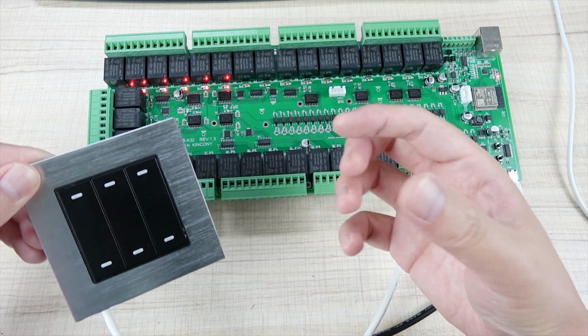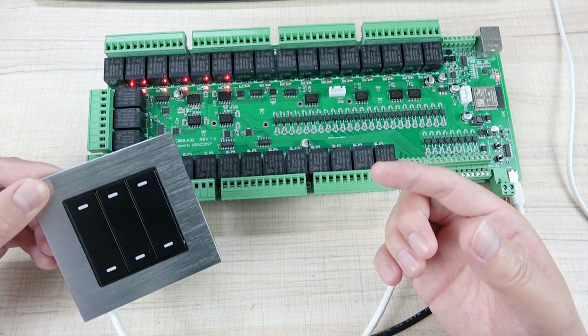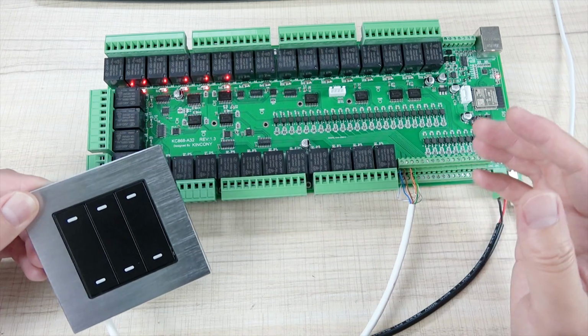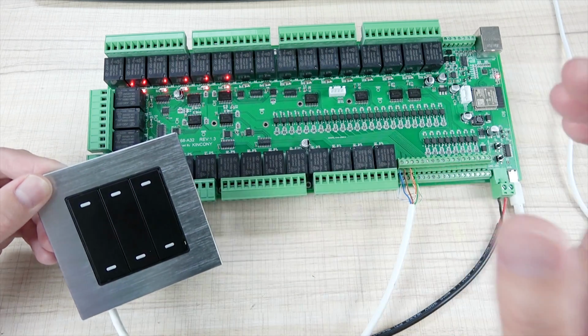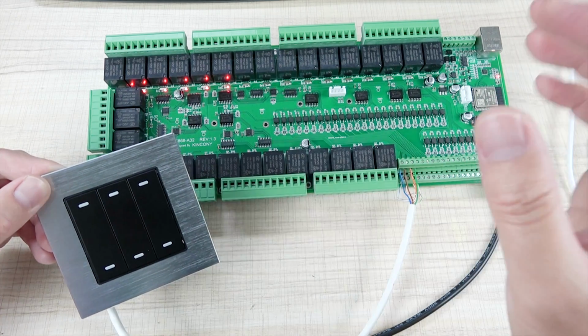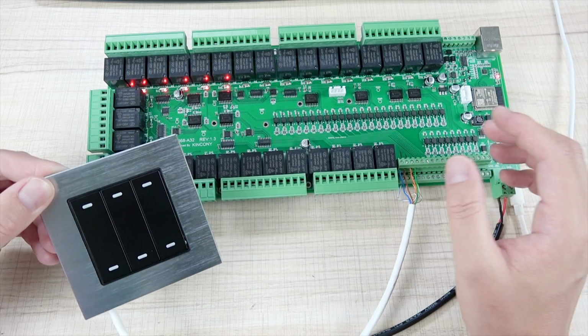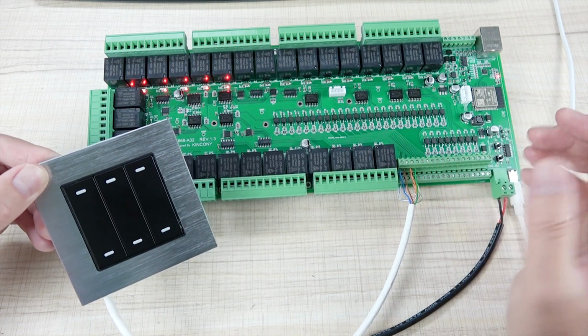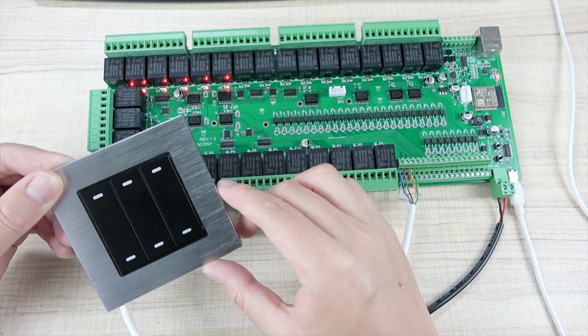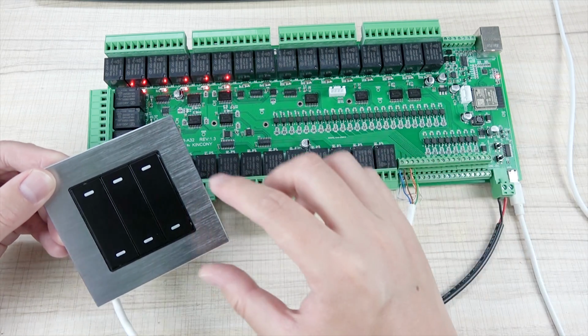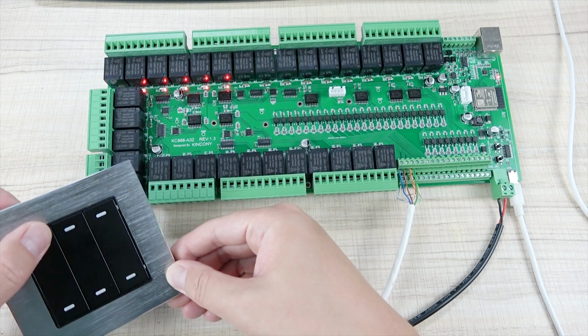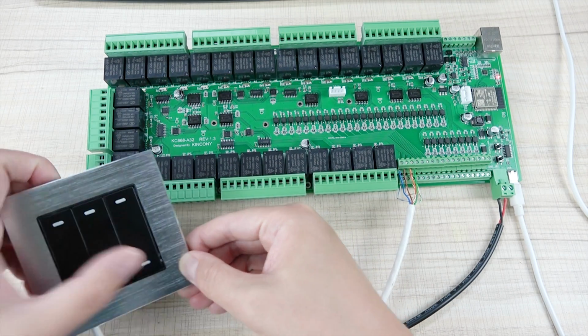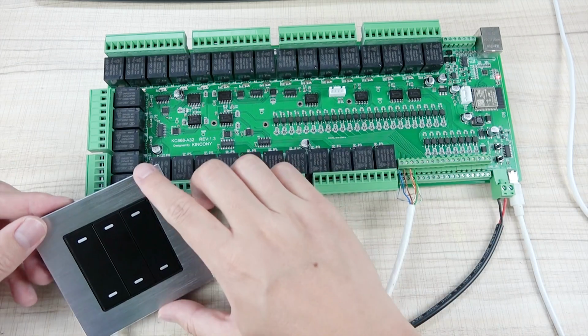You can also use a latching switch, just according to your Arduino code, because this board is all open source: the schematic is open source, and the Arduino source code is open source. I have already uploaded it to our forum, so you can download it and change it for a different switch panel and different switch type. So you can see I can turn off, manually controlled by this button.